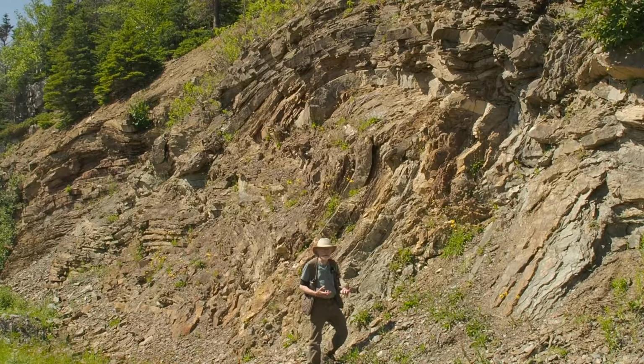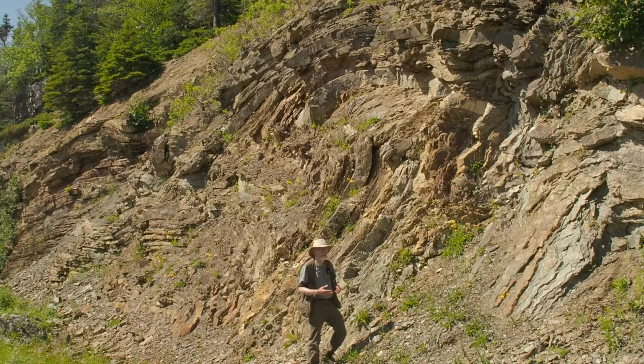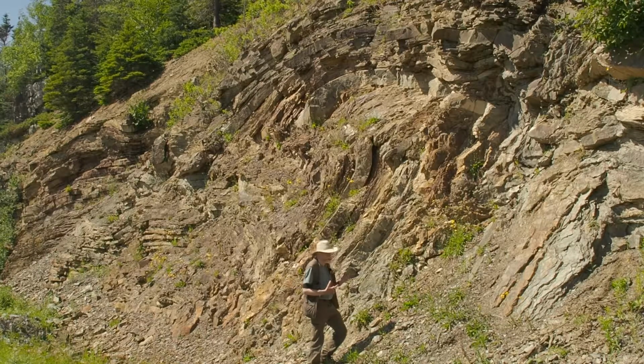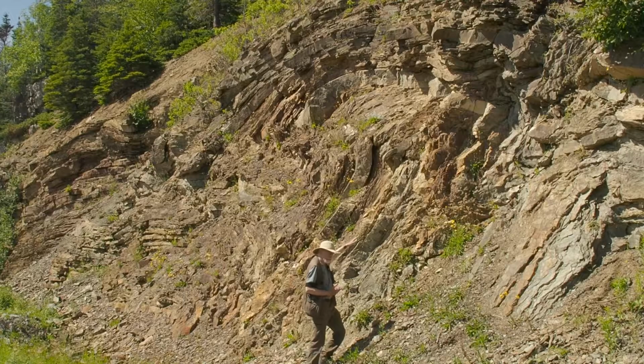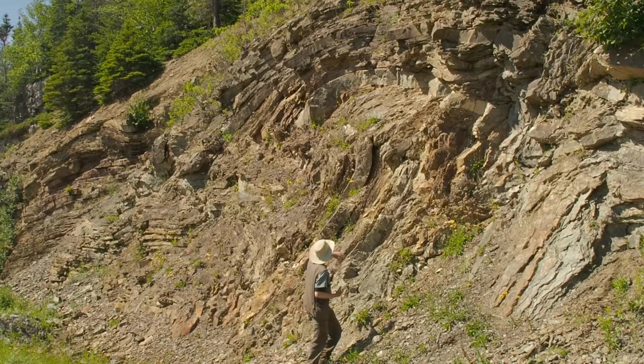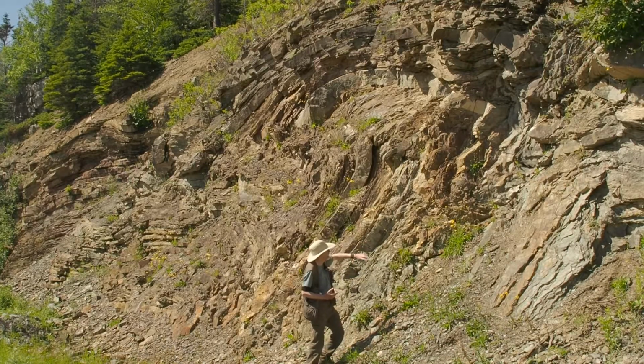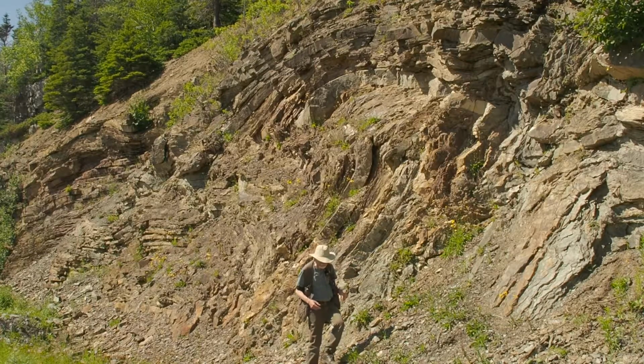So we believe these rocks have been deformed at least twice. Once during the emplacement of the Humber Arm Allochthon in the Ordovician, and then later during maybe the late Ordovician, maybe the Silurian in the Silurian orogeny, as terrains accreted from the east. And the Silurian deformation has produced inclined folds with axial surfaces that dip broadly to the west. And the fold that I'm standing in here is probably an example of one of those folds.